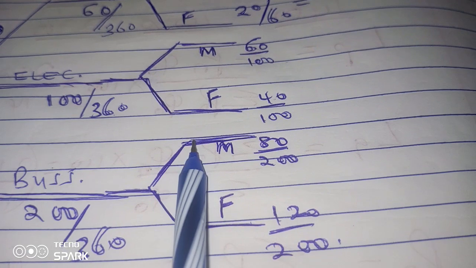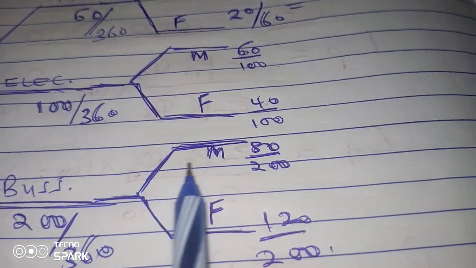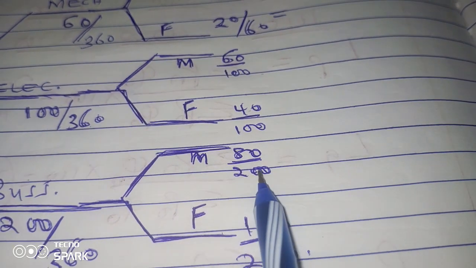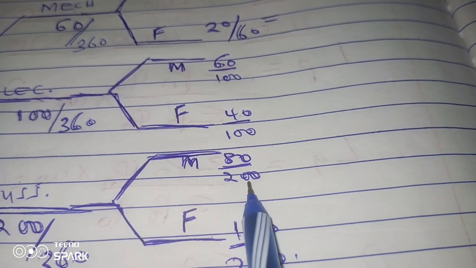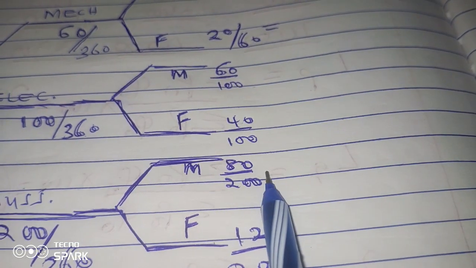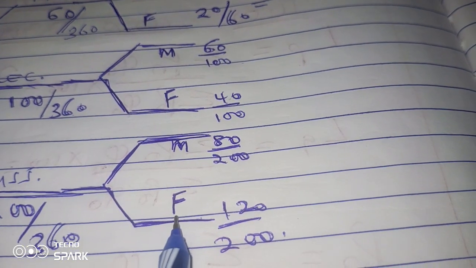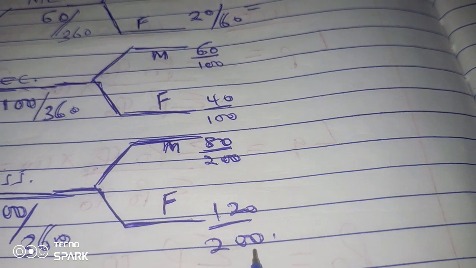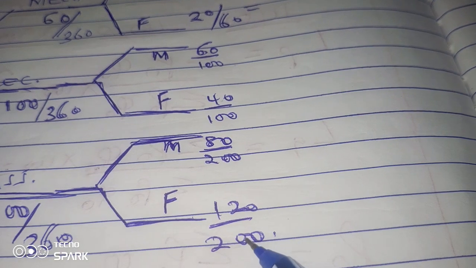The business department is now split into male and female, and because we are dealing with the business only, the male is 80 in the business. We divide by the 200 in the business, the ratio of male to the total of business students. That's the probability of picking a male in the business department, and the probability of picking a female in the business department would be 120 out of 200. Why? Because there are 120 females in the business department.